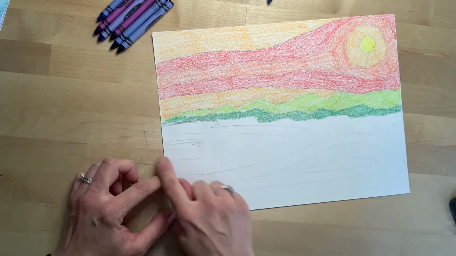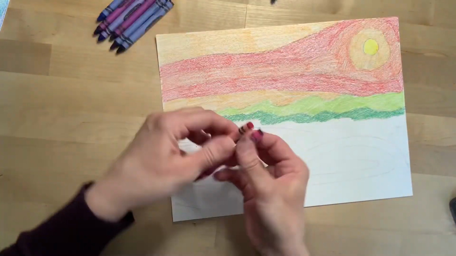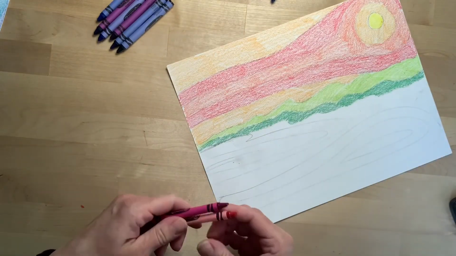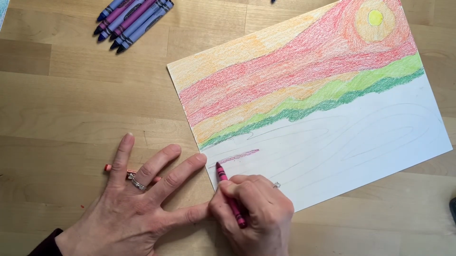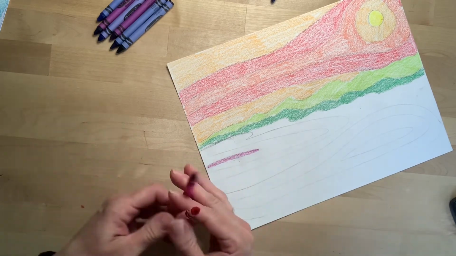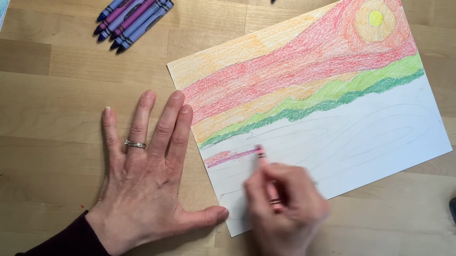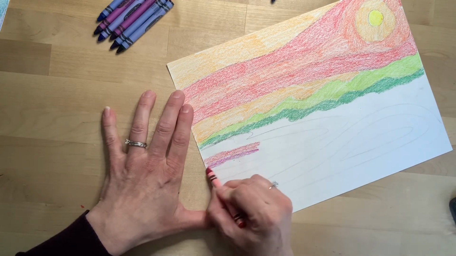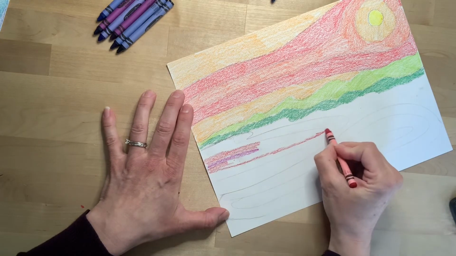Now I have my island here, and I'm actually going to use some of the warm colors there too. Since I haven't really used these, I'm going to try and use some colors that I haven't used yet to fill those little spots on the island in. Still using some warm colors though, because the rest of this is going to be cool colors with the water.